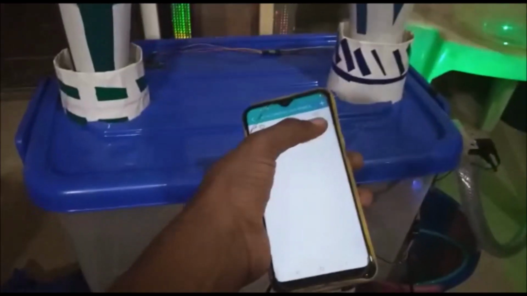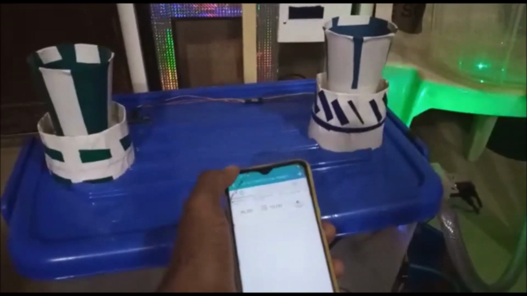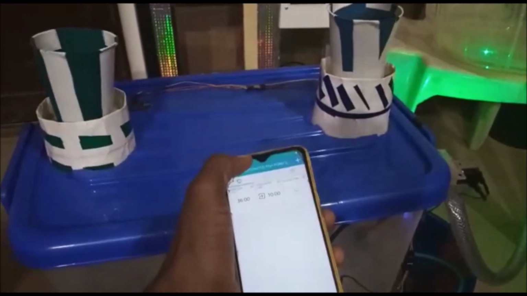Alright, just a quick recap. We can control the feeding, like I can press a button and it's just going to feed. I can turn it off again to stop feeding. Okay, now the water level here is actually at 10%. So let's try and pump in some more water.